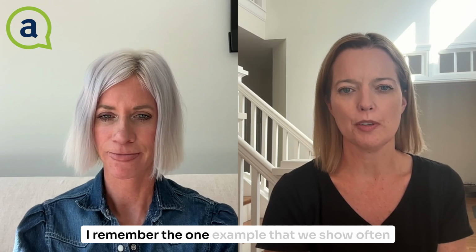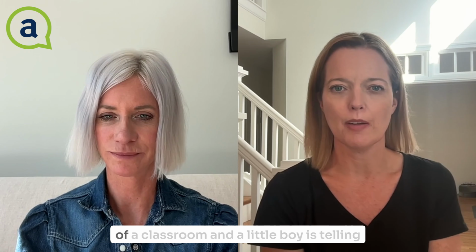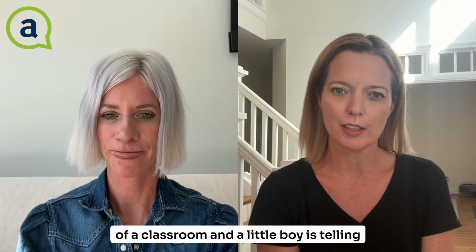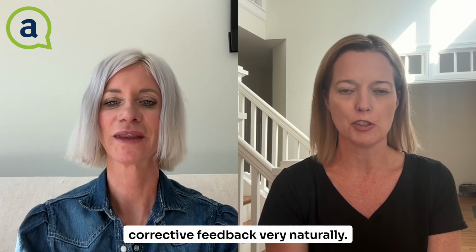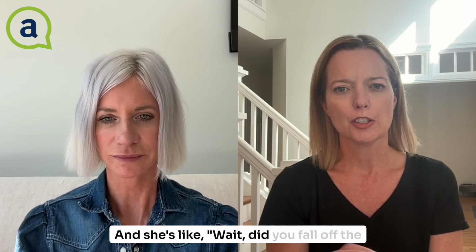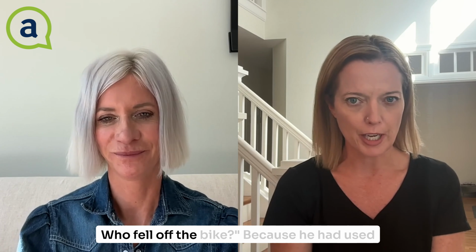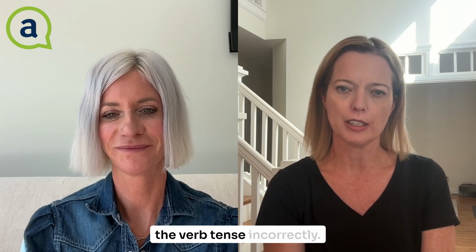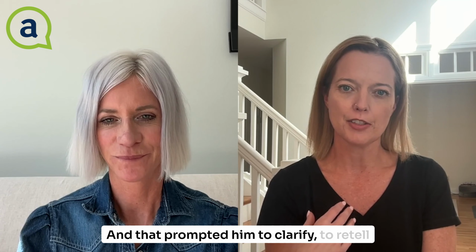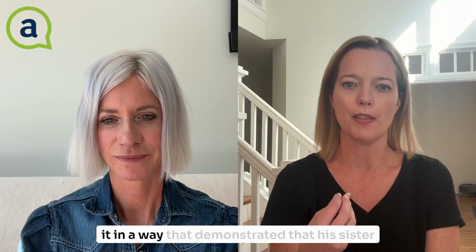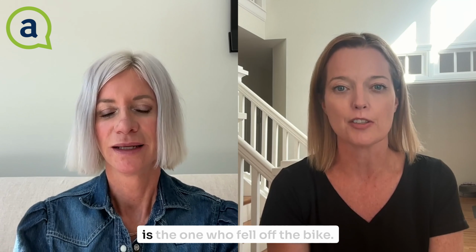Remember the one example that we show often of a classroom, and a little boy is telling the story, and his teacher is using corrective feedback very naturally. And she's like, wait, did you fall off the bike? Who fell off the bike? Because he had used the verb tense incorrectly. And that prompted him to clarify, to retell it in a way that demonstrated that his sister is the one who fell off the bike.